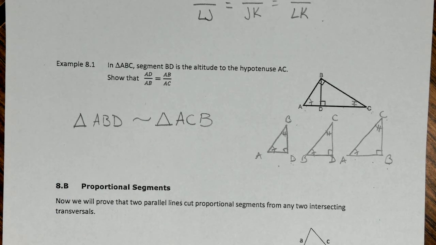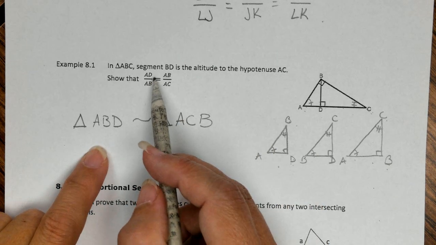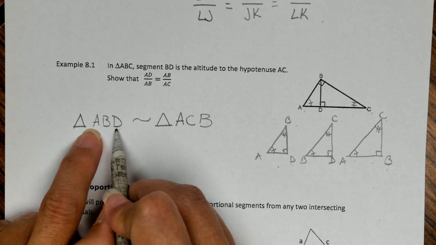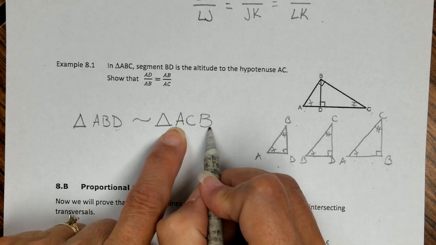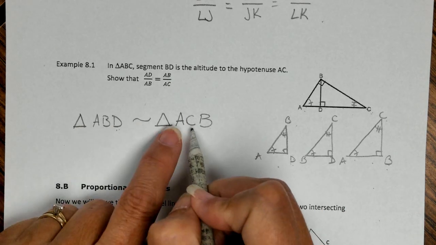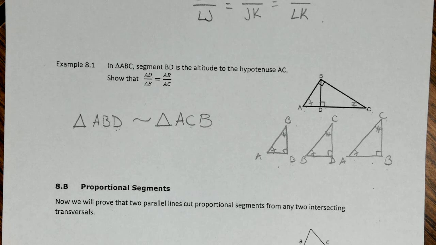And that's all I need to do to show that. If two triangles are similar, then their corresponding sides are proportional. And so that's all I need to do for this. I just want to demonstrate though. AD, okay, that was here. So the first and last over AB. And then here we have AB over AC. They match up. That's it. That's all you need to write for that.